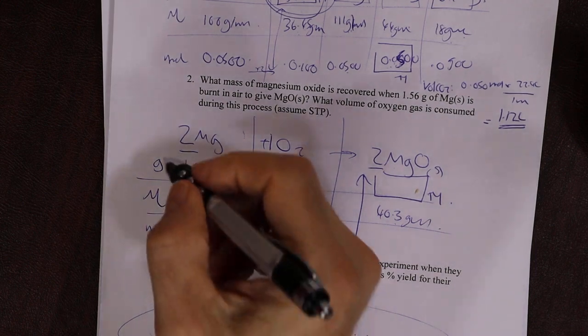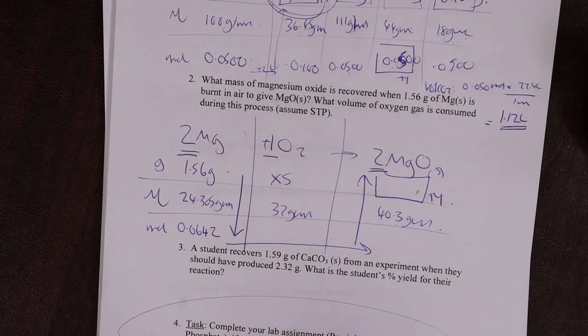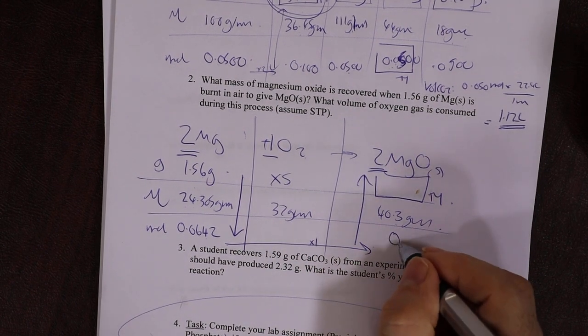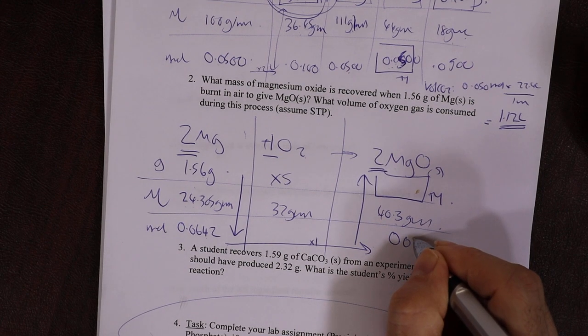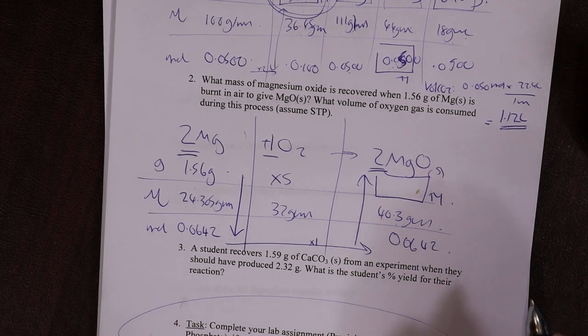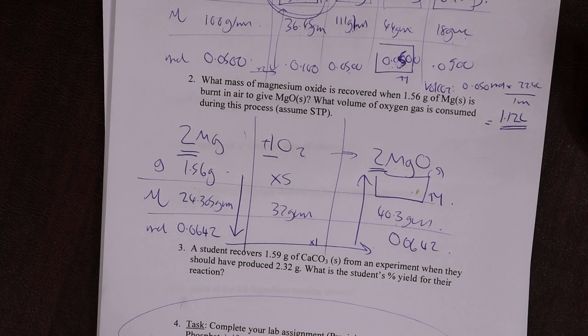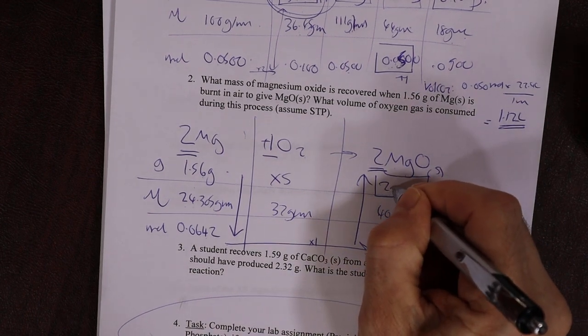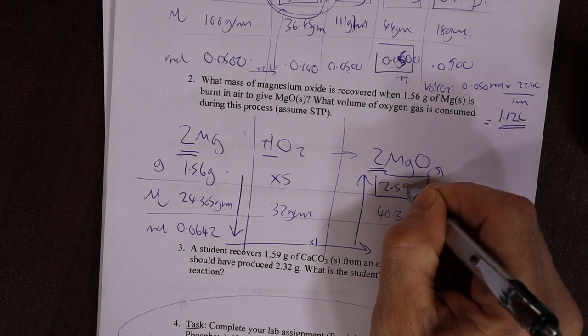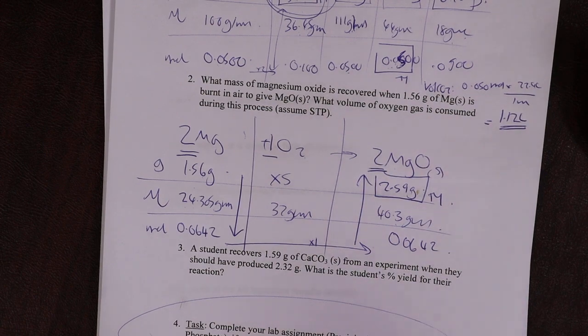Now here's the thing. 2 makes 2. It's the same number. So how do you turn a 2 into a 2? Well, you multiply by 1. So 0.0642. Multiply to go up. Times 40.3, 2.59. 2.59 grams is the answer.